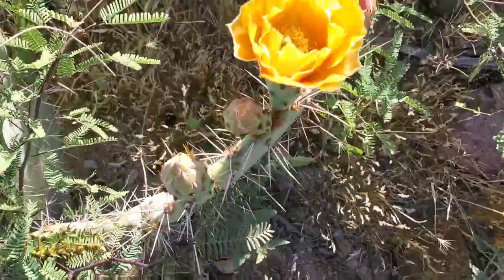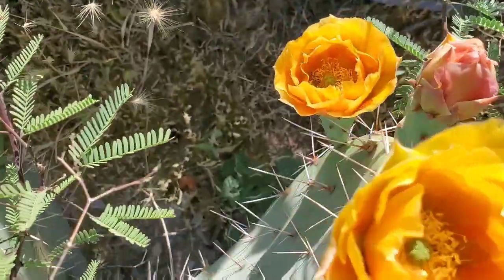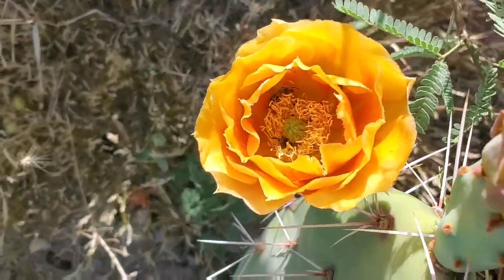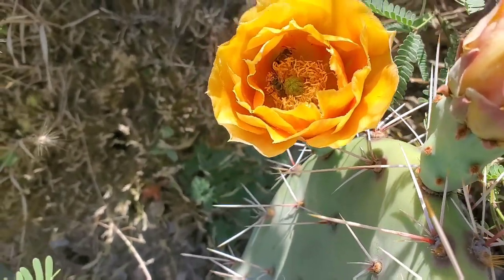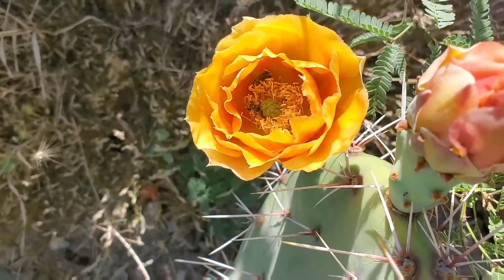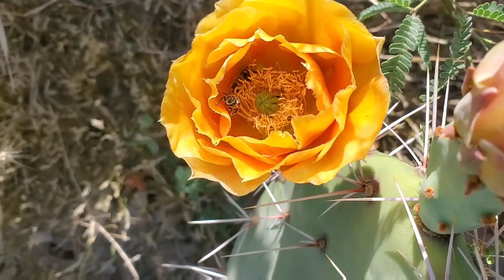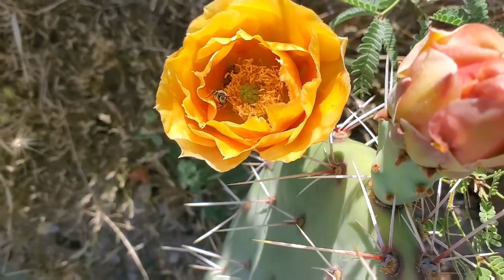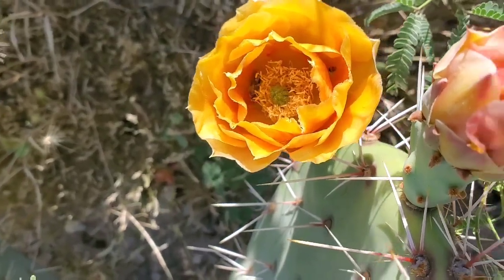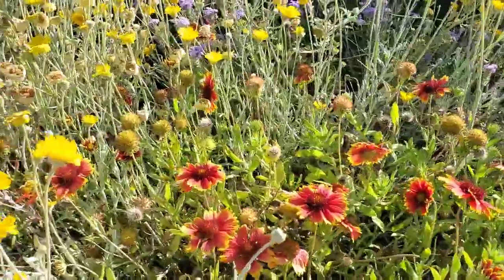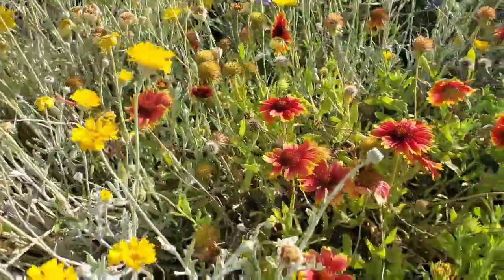Here are more prickly pears, and look inside of this flower. There's bees down in there. And I don't think the one we saw in the other flower was a European honeybee. These are actually native desert bees, I think. Look at them in there, it's so big. They're just like swimming around in the stamens. Bye! Good luck! Look at all these flowers. This is a really good spot to look for pollinators.